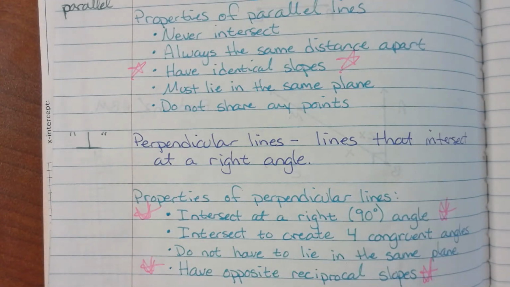One way we're going to determine whether they're parallel or perpendicular is by the slopes. Because they might not even give you a graph with the lines on them. They just might give you two equations and ask you questions about them.